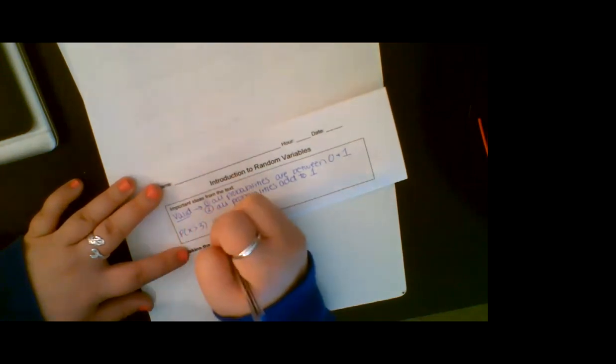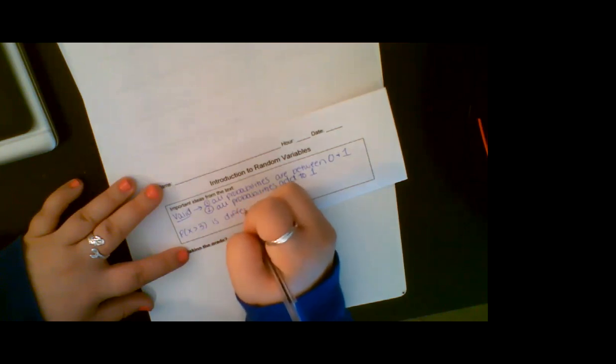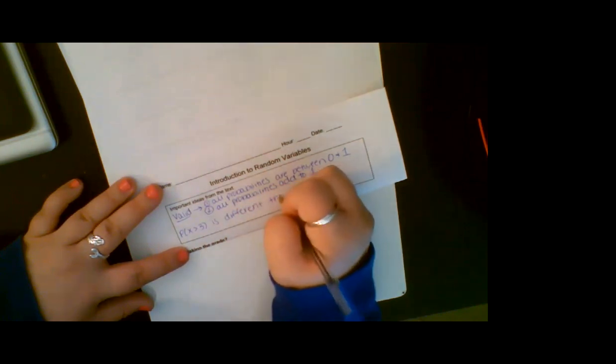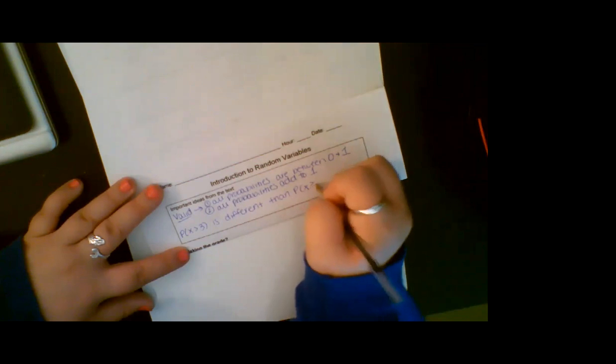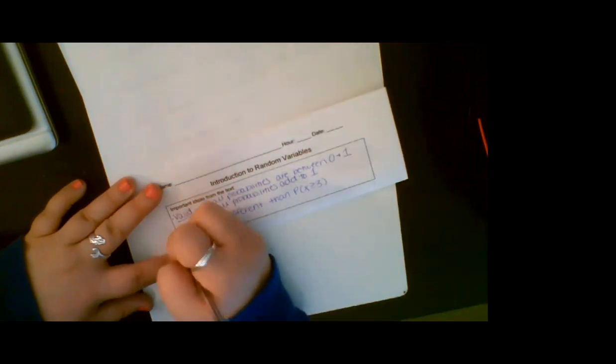Okay, second idea, the probability of X greater than 3 is different than the probability of X greater than or equal to 3, and we talked about those two things.